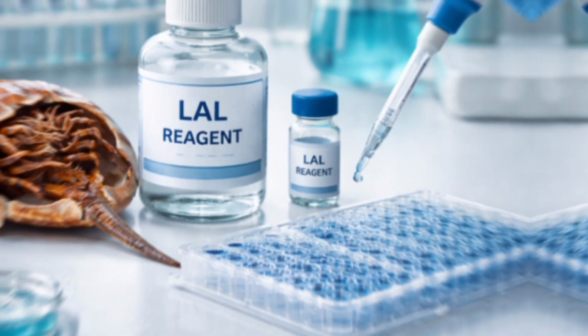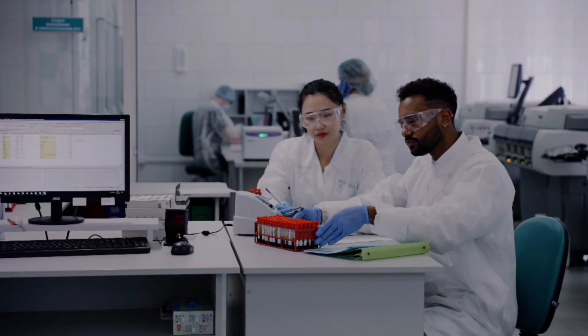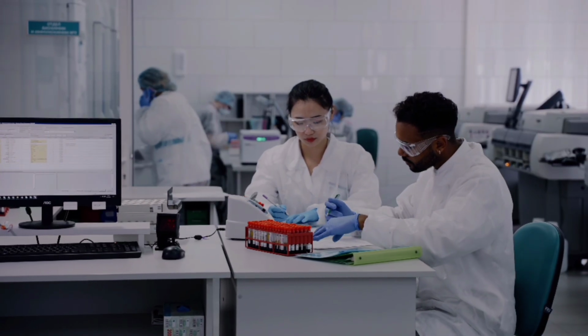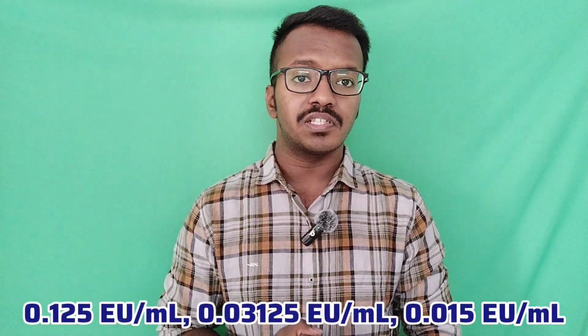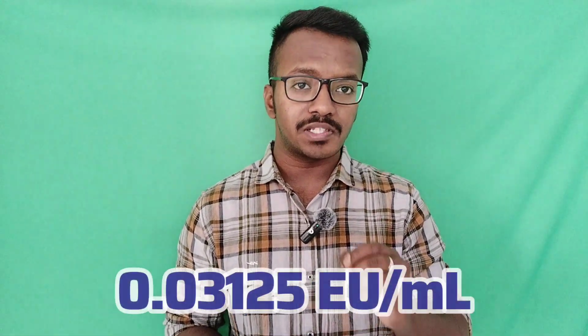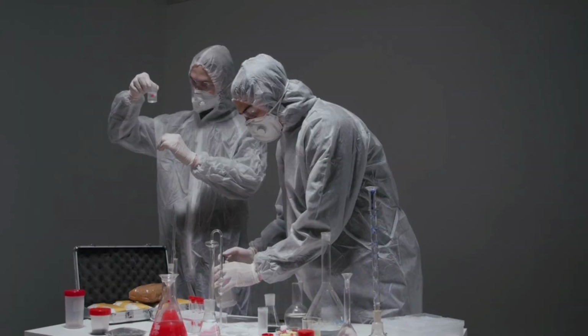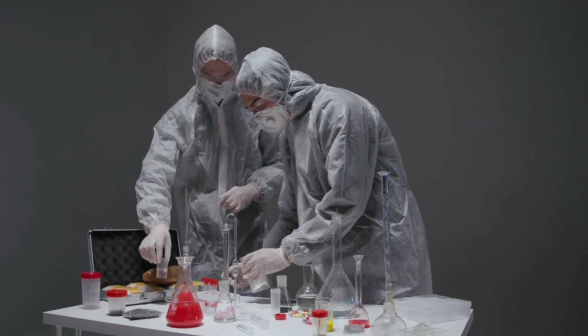Lysate is a biological enzyme which is used to detect endotoxin from the sample. Biomedical companies manufacture this lysate with different sensitivities like 0.125, 0.03125 and 0.015, etc. Lysate sensitivity is the concentration of endotoxin that the lysate can detect from the sample. For example, if I have a lysate with sensitivity of 0.03125, it means that lysate can detect endotoxin up to 0.03 EU per ml. Below the level of 0.03 EU per ml of endotoxin in this product cannot be detected from this lysate.